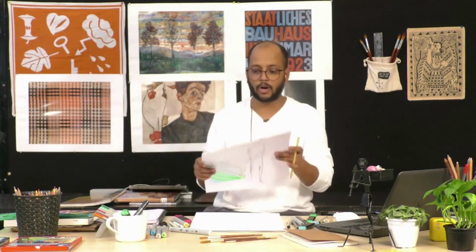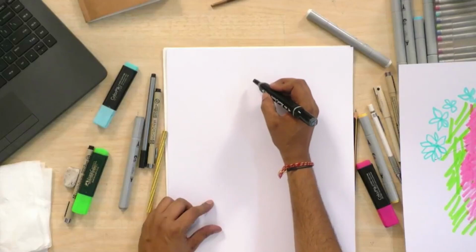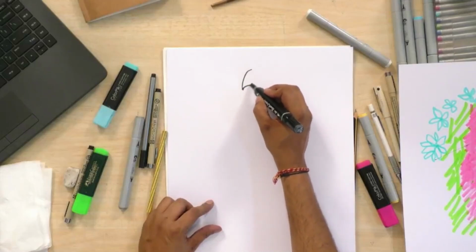Okay, what's your style? Again, I am highly inspired with geometrics or architecture. My style is being minimal. So for example, if I had to draw maybe a man, probably it would have been highly geometric.